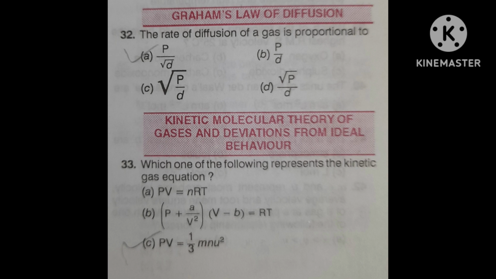Again, one more time I am reading the question. The rate of diffusion of a gas is proportional to, first option, P upon under root D. Second, P upon D. Third, under root P upon D, where both P and D are under root. And fourth, under root P divided by D. Just think, I think you can answer this question very quickly. It is easy, a direct answer according to the definition of diffusion, rate of diffusion. Just think.